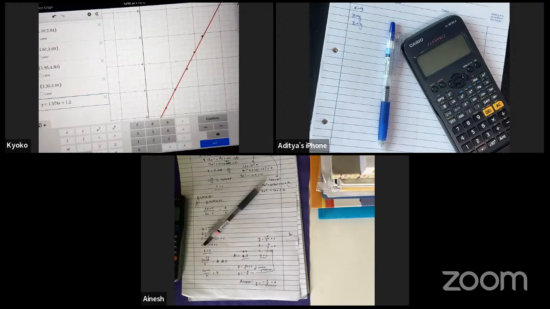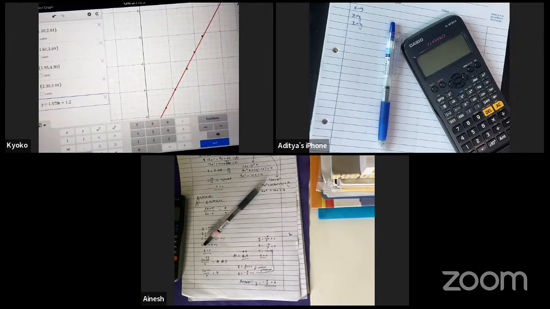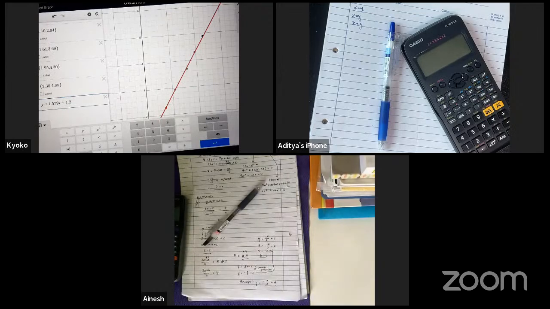So I'm not surprised. This process tells you that the result is not exact. When you do it manually, it will be even worse. So this is the process, even though you're doing things manually. What does your graph give you? Your graph gives you an estimate of the m and an estimate of the c. I'm going to write that down. The estimate of your c is 1.2. The estimate of your gradient, I'm going to take a middle value. Kyoko and Aditya, I'm going to say that's 1.56. Is that satisfactory for both of you? Yeah.